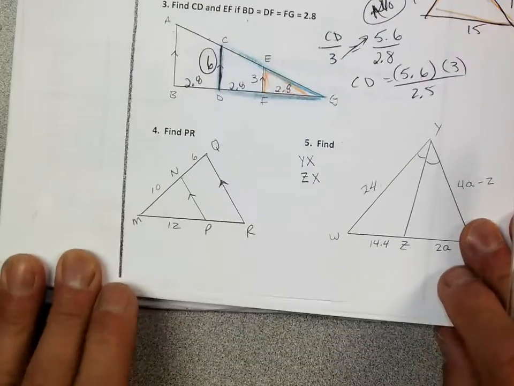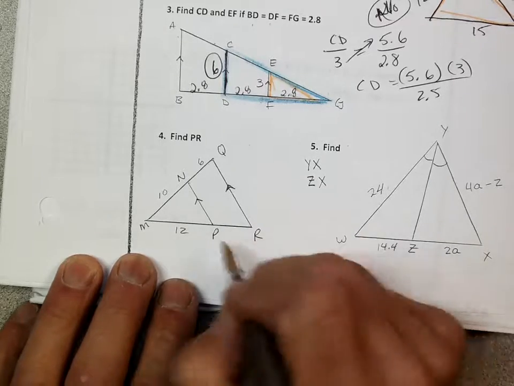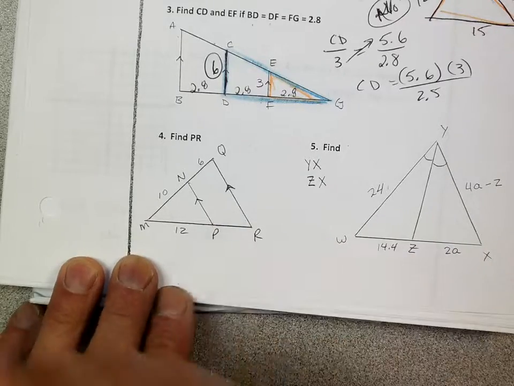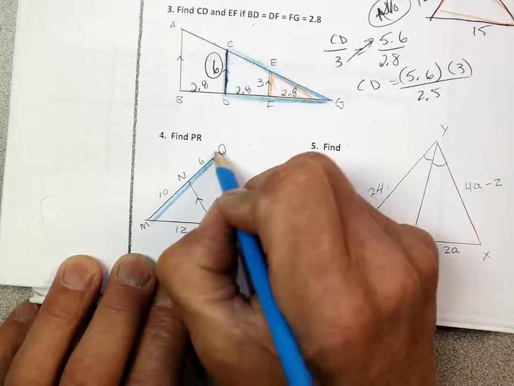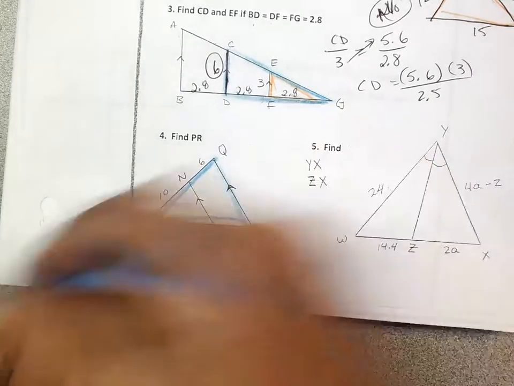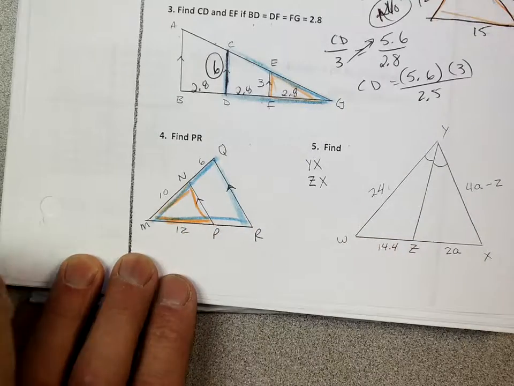Okay, number 4. Find PR. So PR is right here, okay? So do you see two triangles? I see a big blue triangle, right? And I see a little orange triangle, okay? So let's set it up.